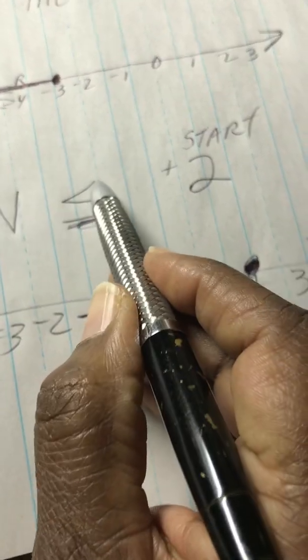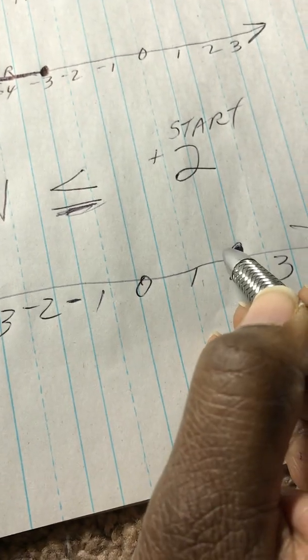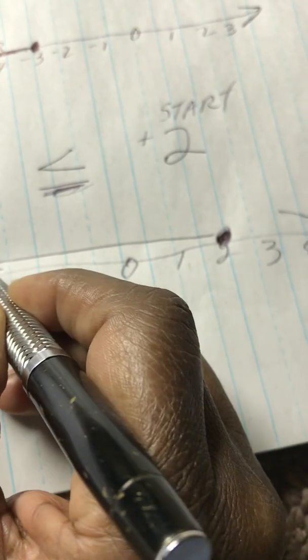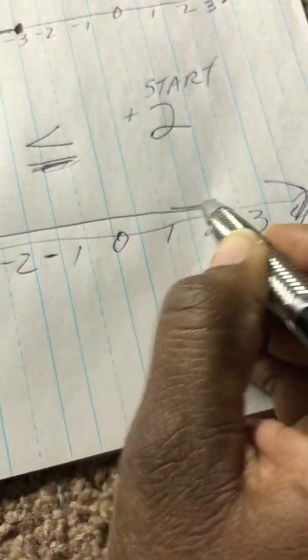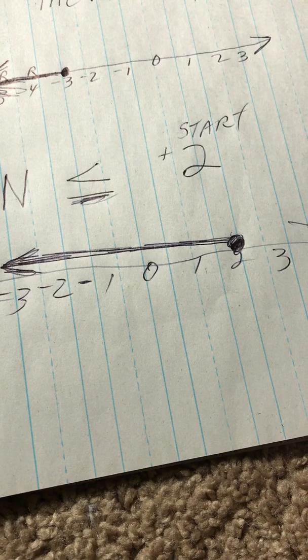And which direction are you going? You see that? You're going left. That means all these numbers are less than +2. So this is what it looks like. Easy, right? Okay?